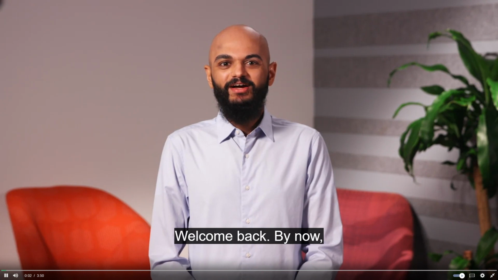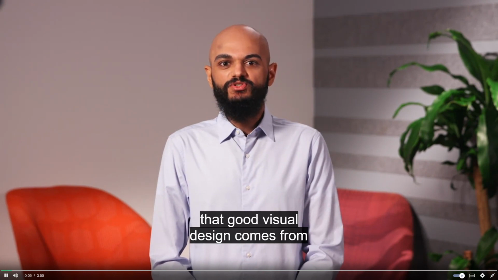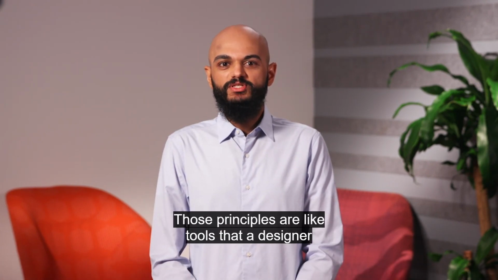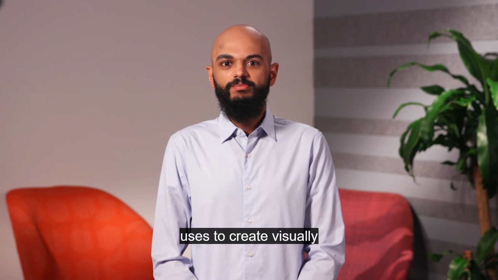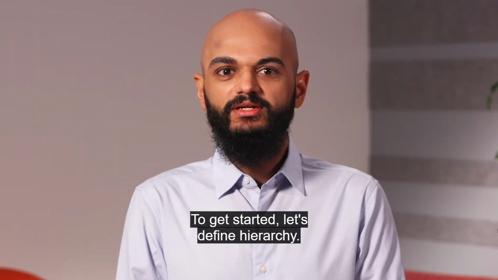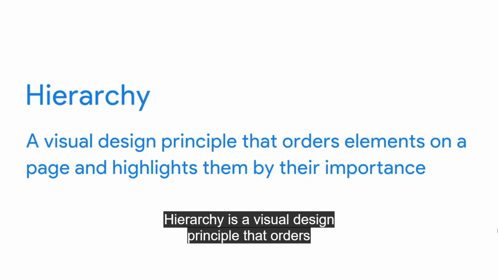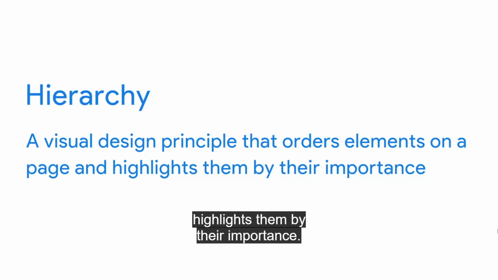Welcome back. By now, you might be starting to notice that good visual design comes from understanding visual design principles. Those principles are like tools that a designer uses to create visually appealing mockups and prototypes. To get started, let's define hierarchy. Hierarchy is a visual design principle that orders elements on a page and highlights them by their importance.